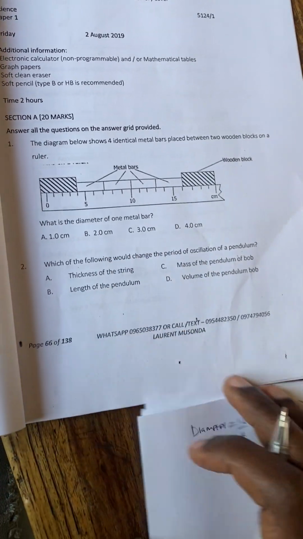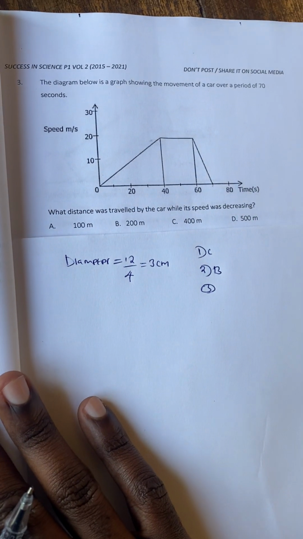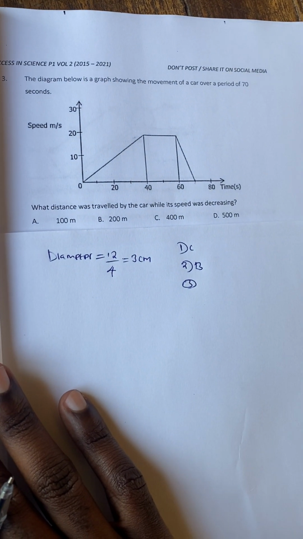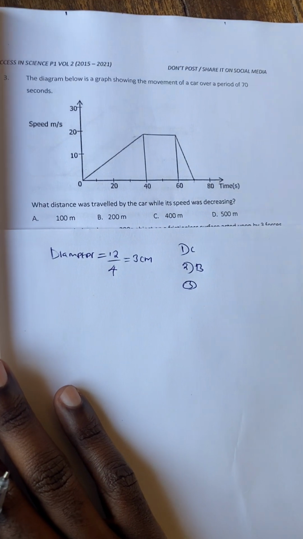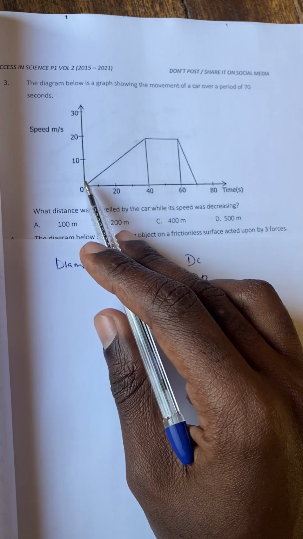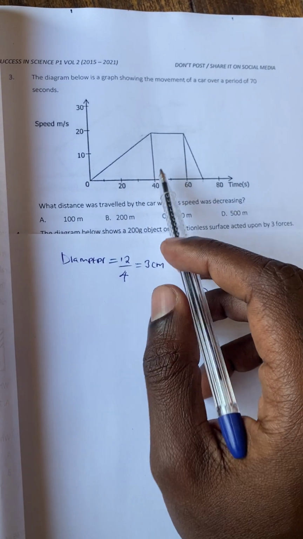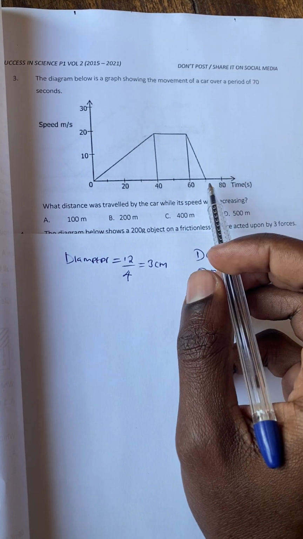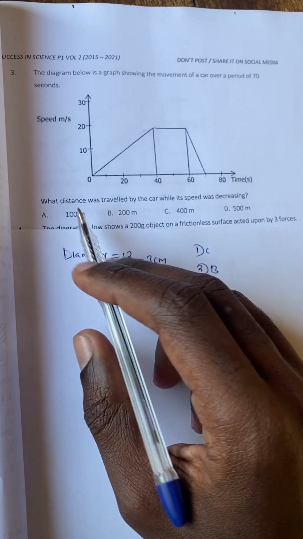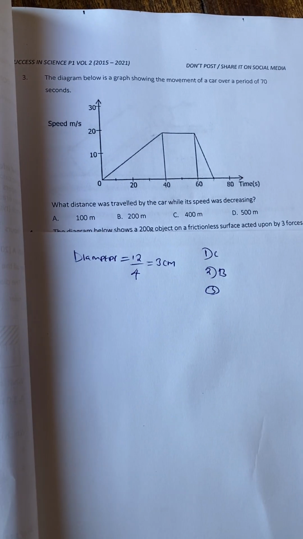Number 3. The diagram below is a graph showing the movement of a car over a period of 70 seconds. So this car started from rest, then it reached a speed of 20 meters per second in 40 seconds, then it maintained the same speed for another 20 seconds, and it came to rest in the next 10 seconds. What distance was traveled by the car while its speed was decelerating?